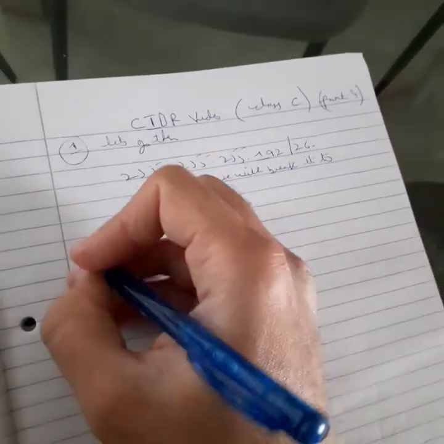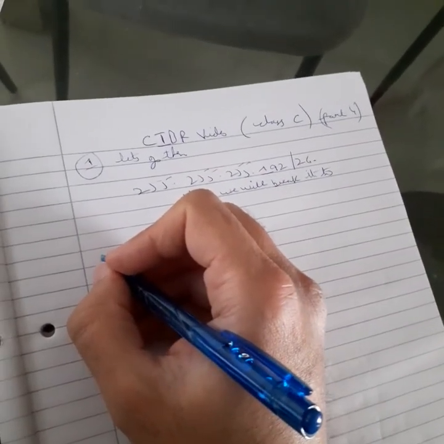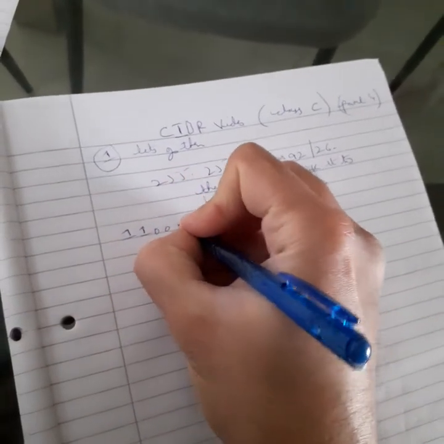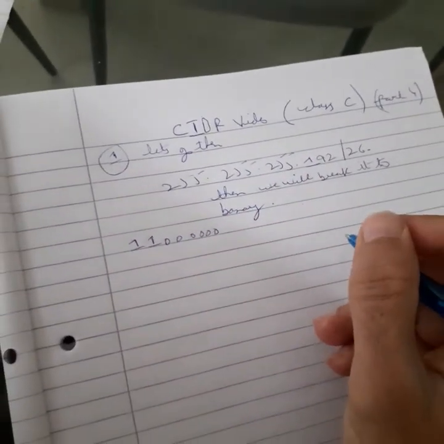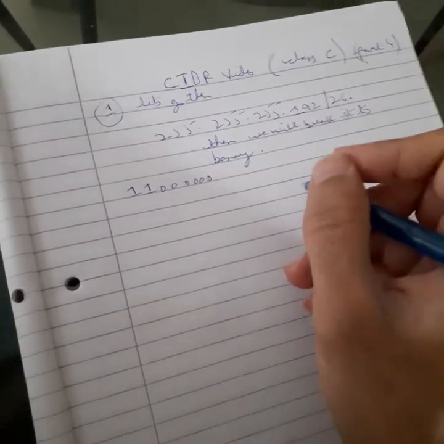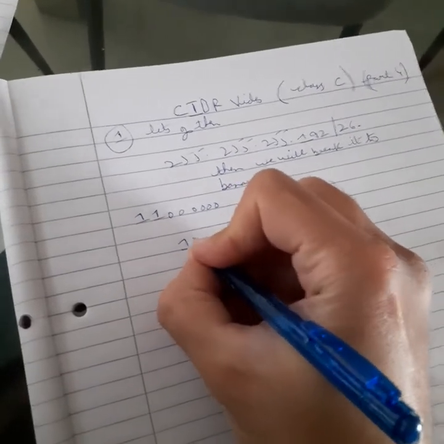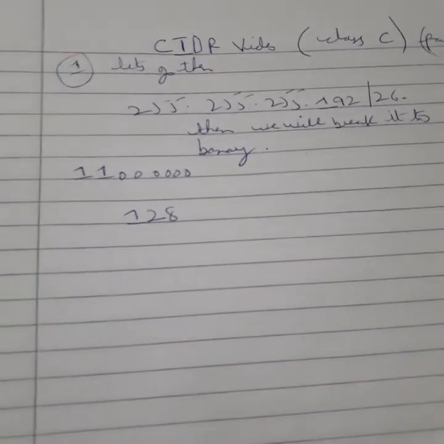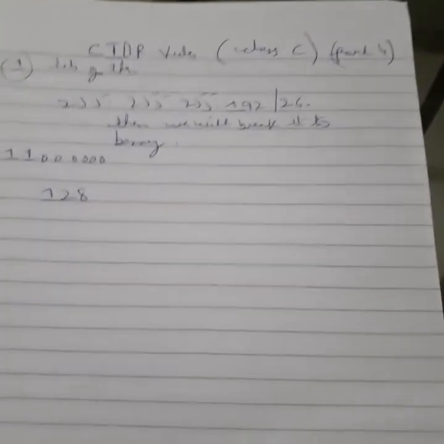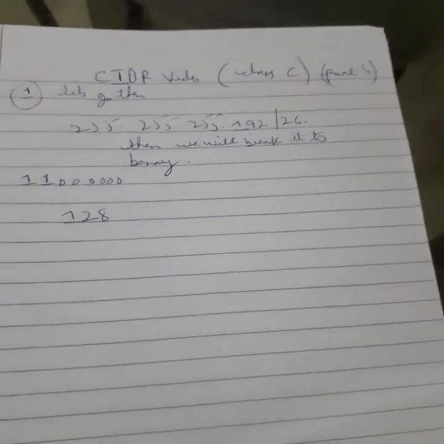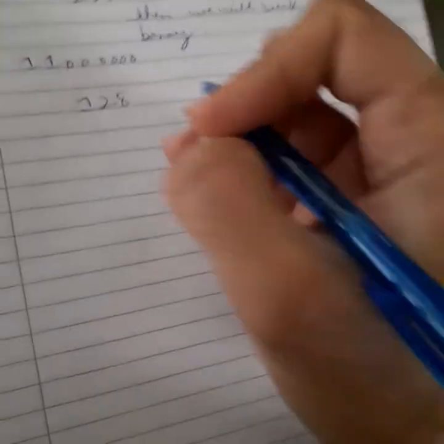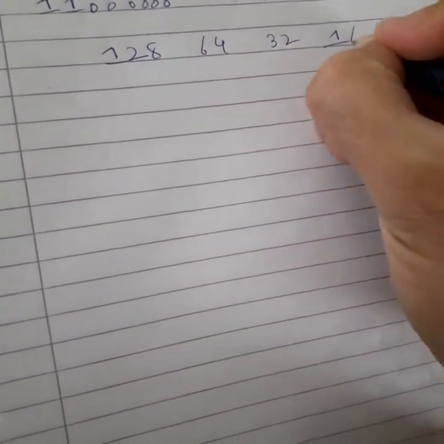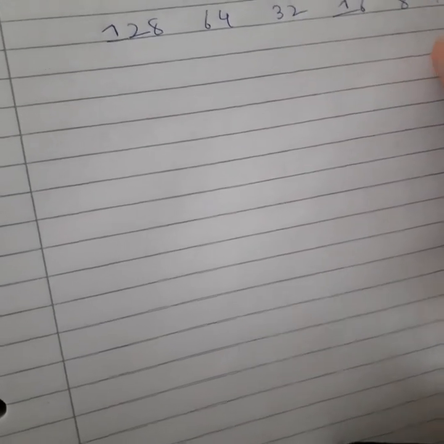Anyone? Remember the table? I told you. No? Okay, it's alright. I'll put it down again. See, I'm being nice at the moment. In the exams, no one is nice though. You gotta remember this in your exams. Guys and girls, remember this table as a breath, as water that you drink daily. 128, 64, 32, 16, 8, 4, 2, 1.